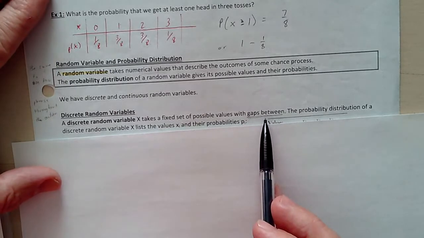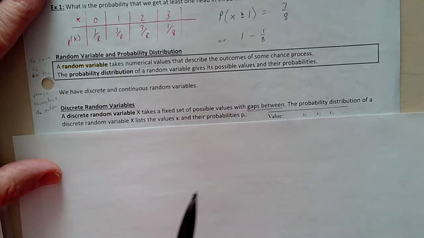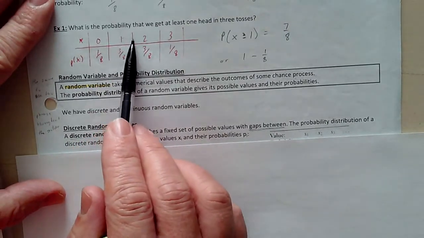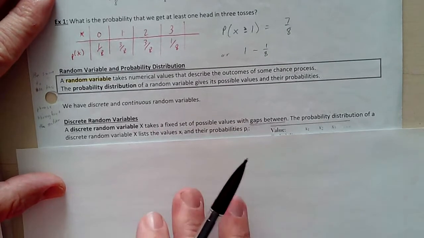It's not always integers. So you could have some decimals, like shoe sizes are a good example, because we could have, right, 1.5, 2.5, 3.5. There's still gaps with decimals. Okay.